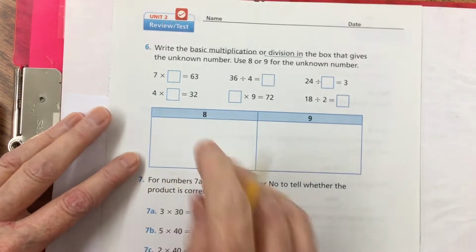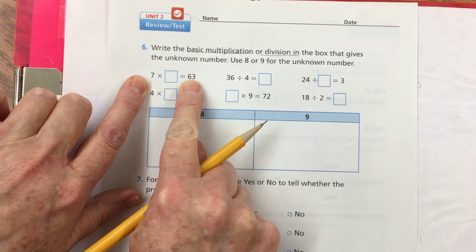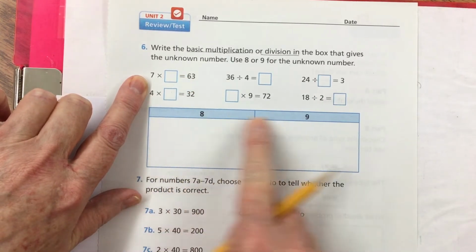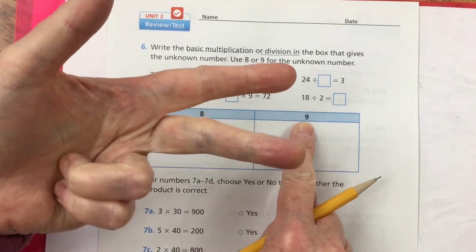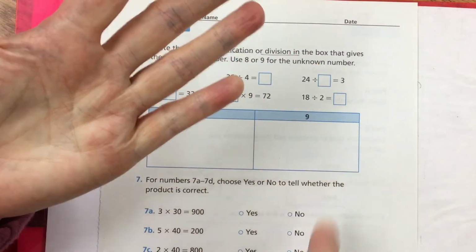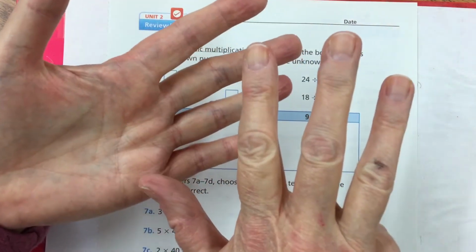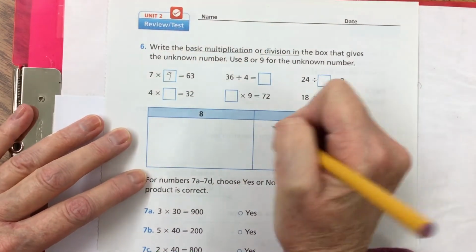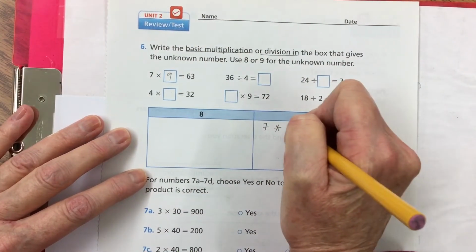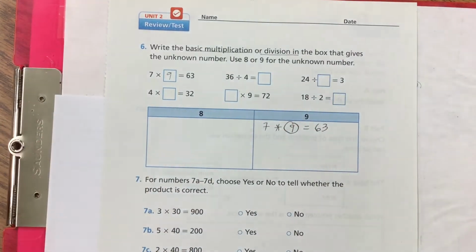Okay, so 7 times something is 63. 7, 14, 21, 28, 35, 42, 49, 56, 63, so that's a 9. And that means I have to write that in the box right here. And I'm going to circle that because that was missing. That's my 9 that was missing.